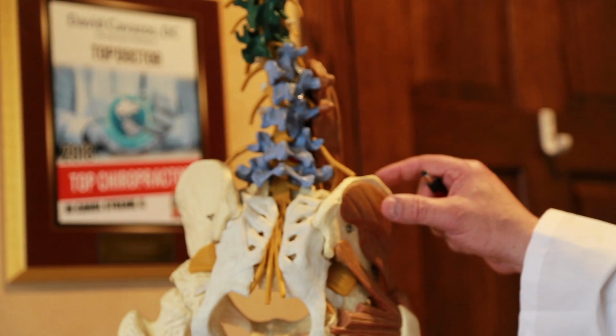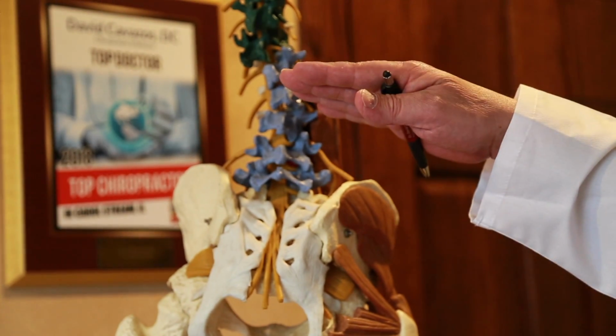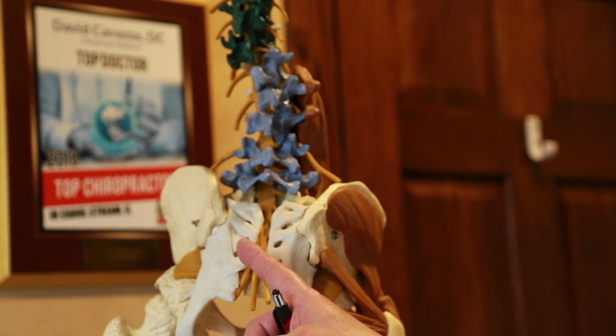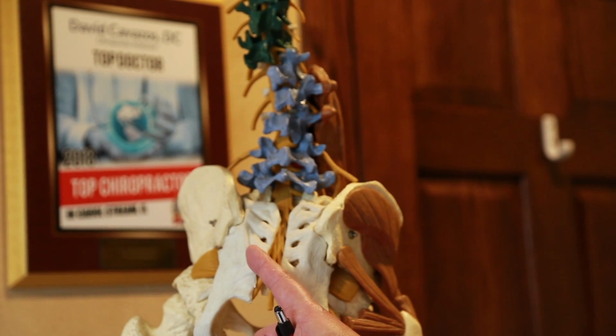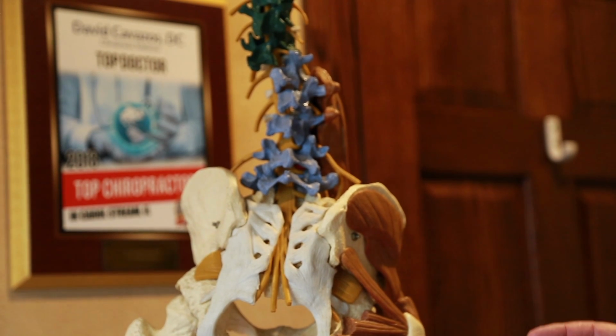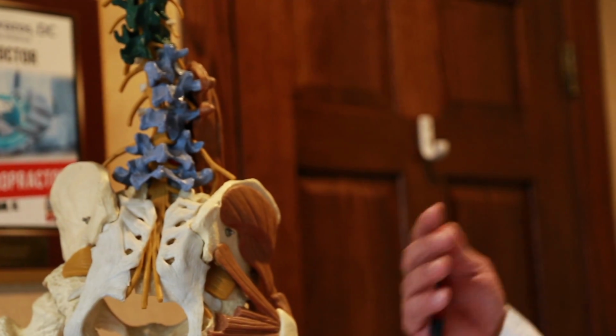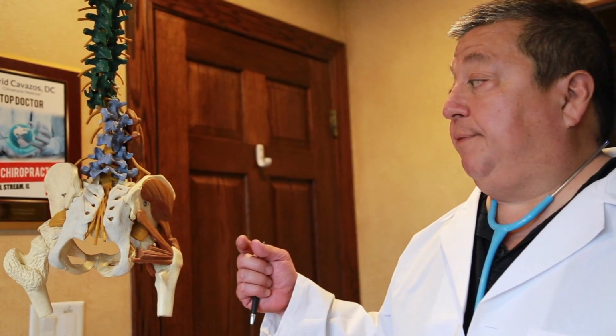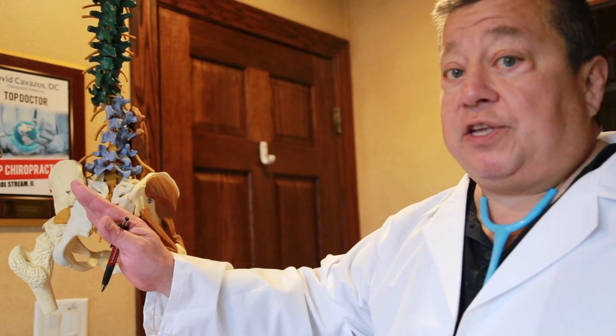Right now, this spine has unequal pressure, and most likely he is going to have pain in his left sacroiliac joint, and many times this will have a lot of low back pain, pain when they walk, pain when they sit, and they're in a great deal of discomfort.